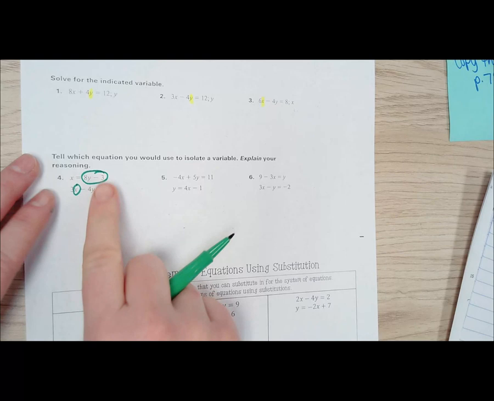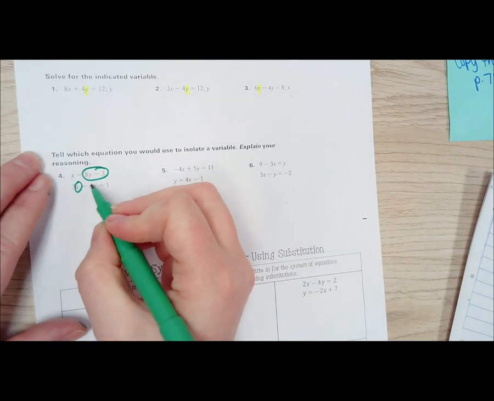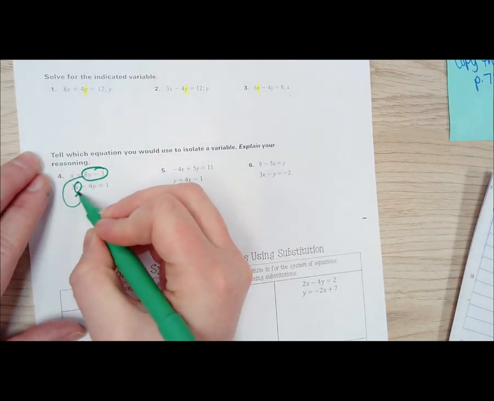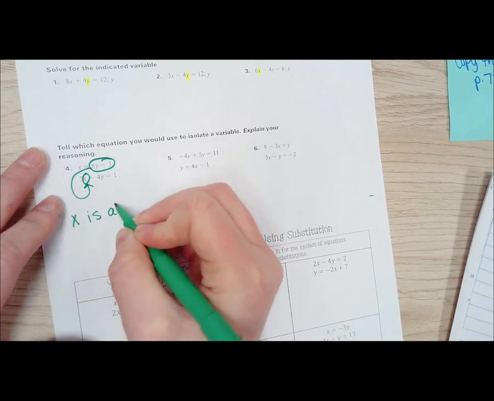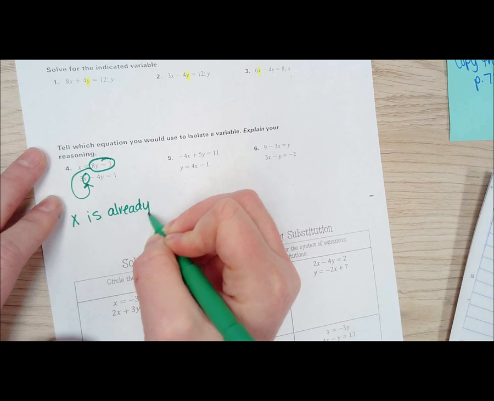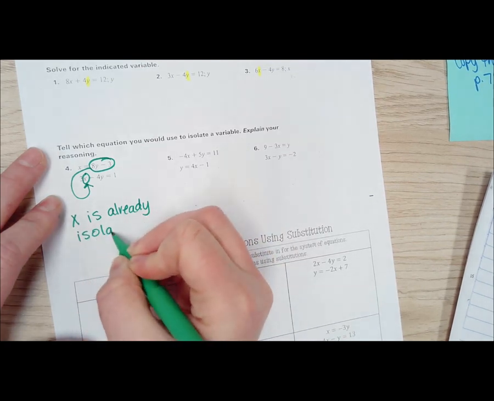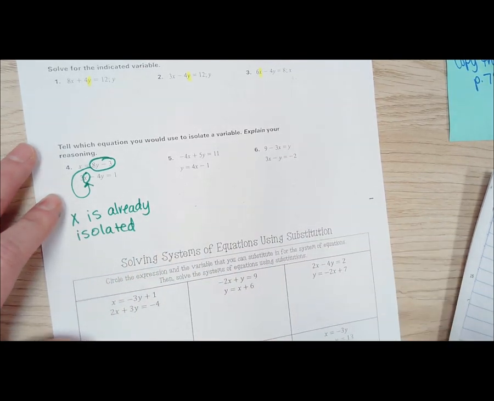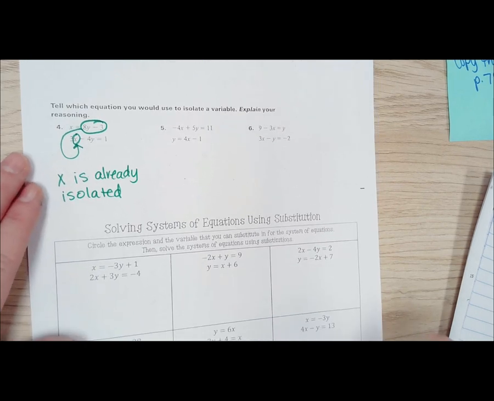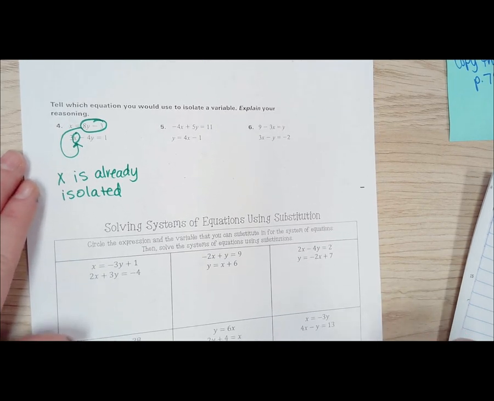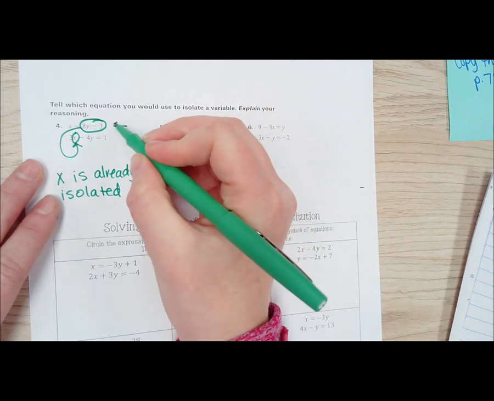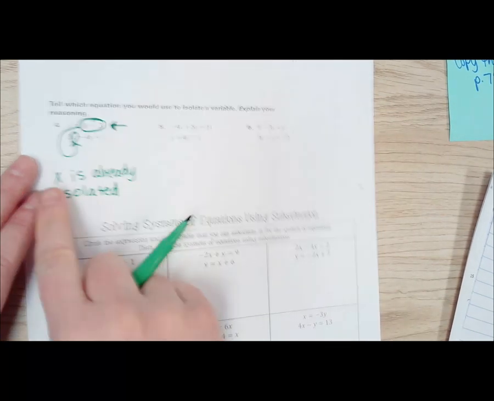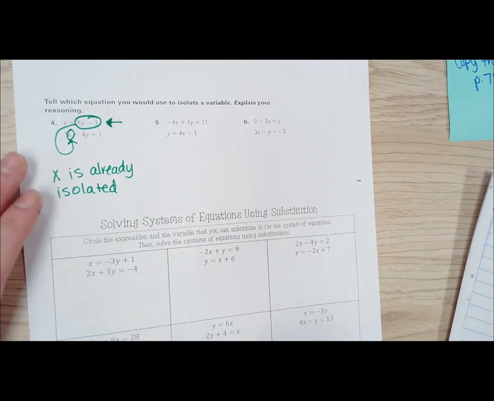And the reason why you use this 8y minus 3 in for x is because x is already isolated. Tell which equation you would use to isolate the variable. So it's this one. And why? Because x is already isolated.